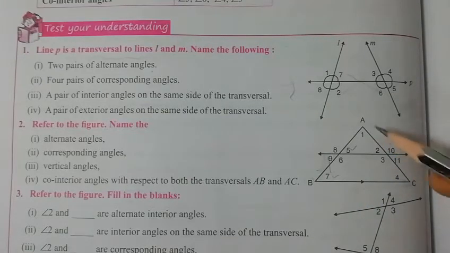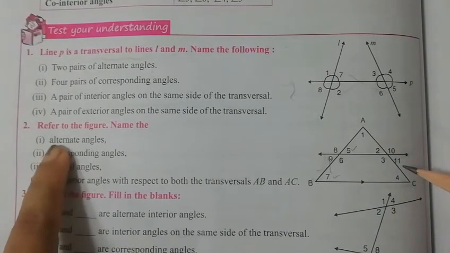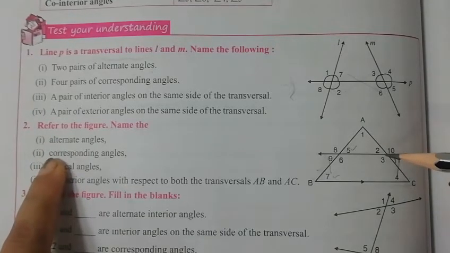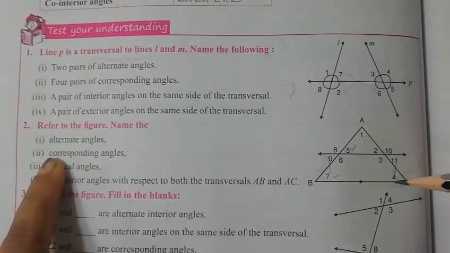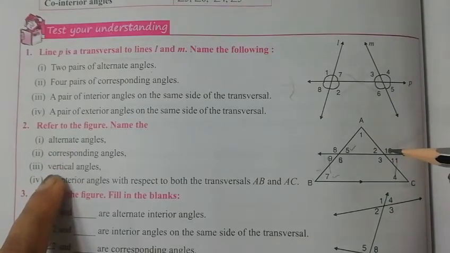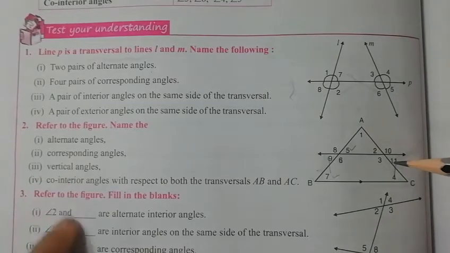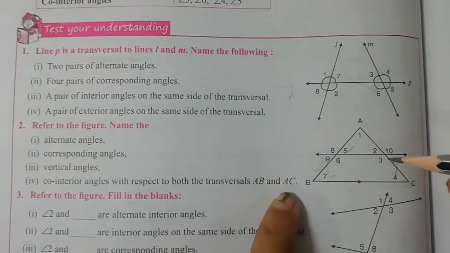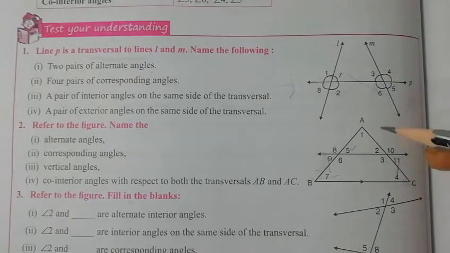Then considering AC, alternate angles we have to write. Alternate angles are 3, here no angle. So 11 and 4 are the alternate angles. Corresponding angles 2 and 4. Vertical angles 3 and 10 one pair, 2 and 11 another pair. Co-interior angle with respect to AC. Co-interior angle means interior part. 3 and 4 are the co-interior angles with respect to transversal AC.